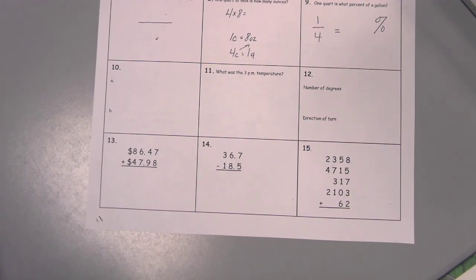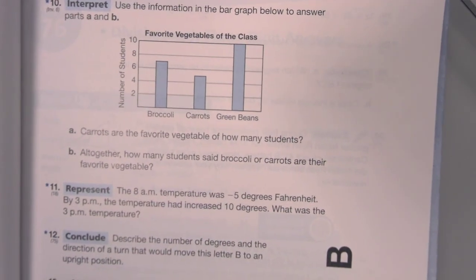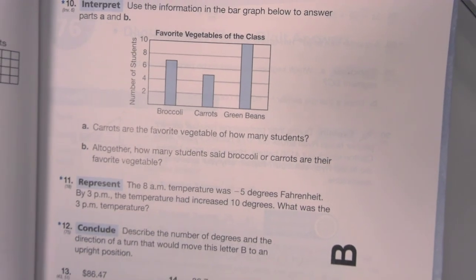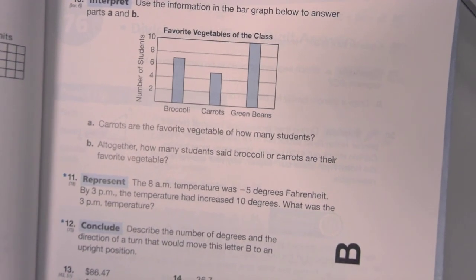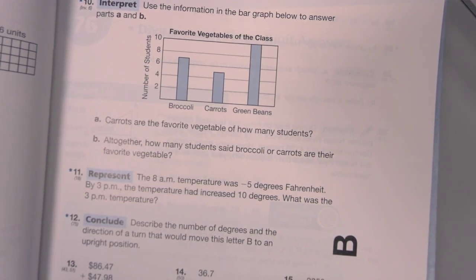Number 10. Use the information in the bar graph below to answer parts A and B. Here's the book. Looks like we are having favorite vegetables of the class. The options are broccoli, carrots, and green beans. And the number of students is what we're looking at.